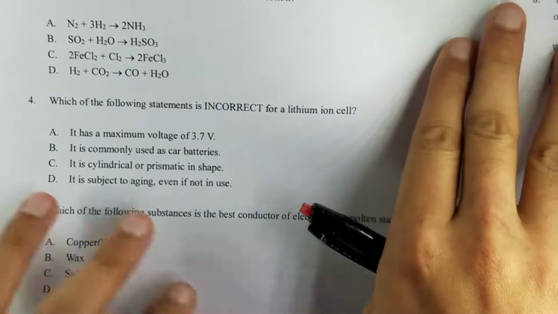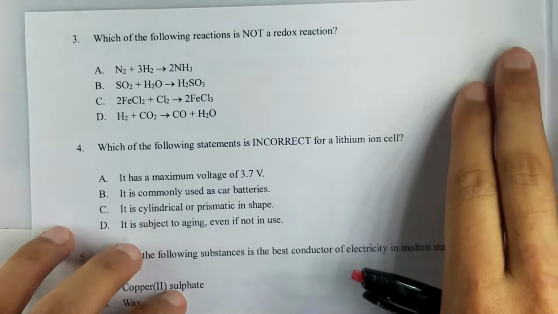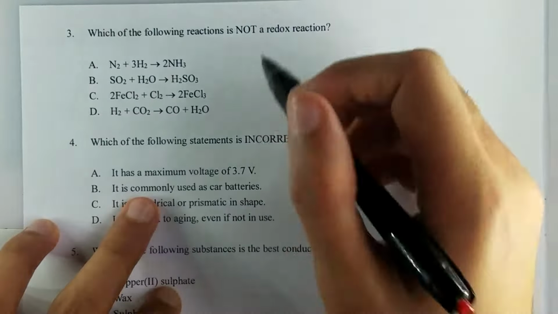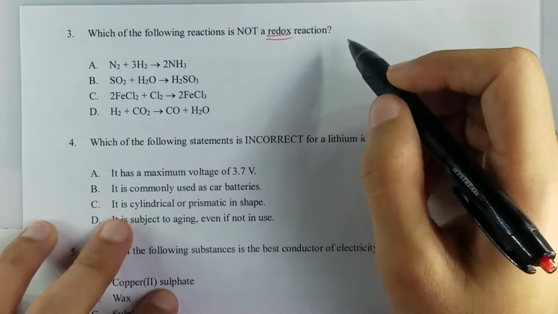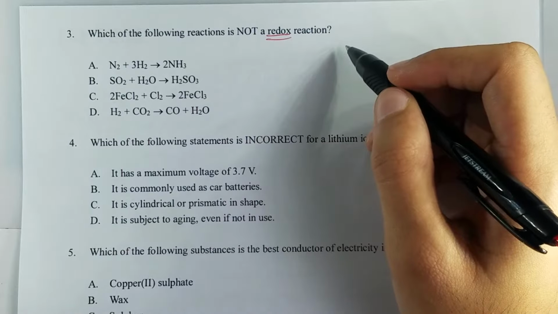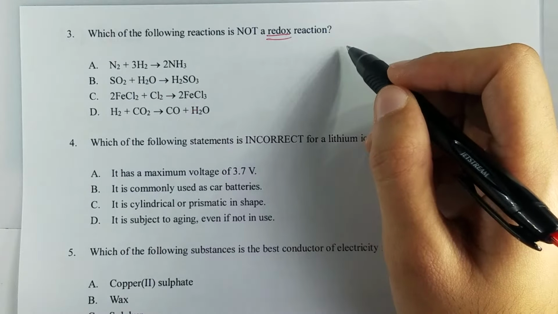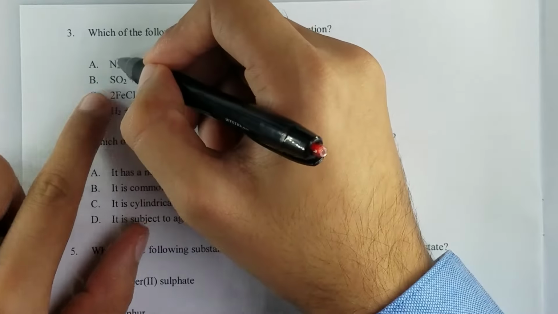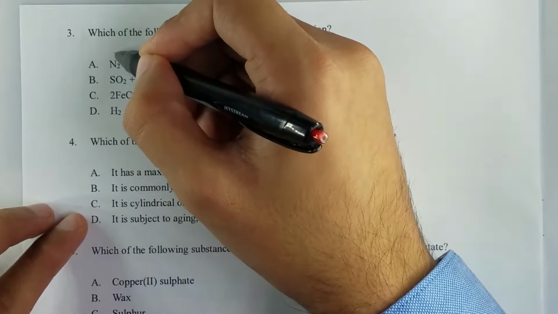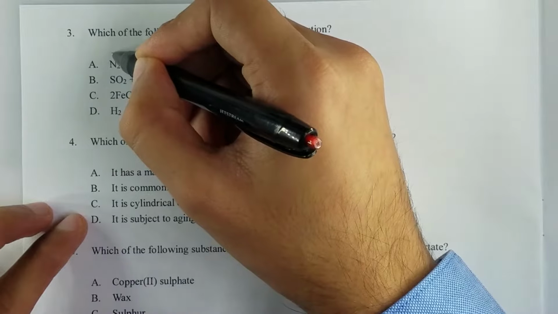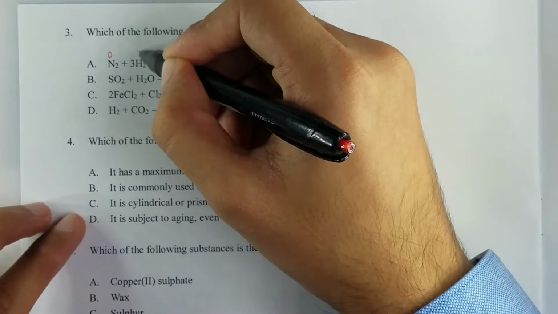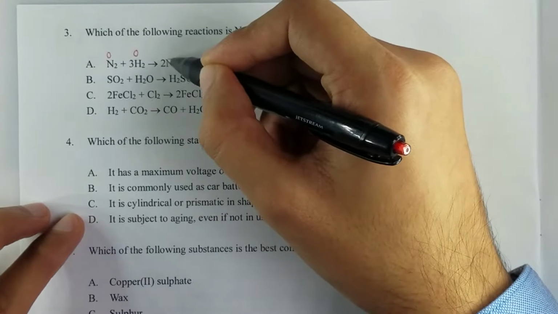Okay, moving on to the third question. Which of the following reactions is not a redox? Redox means one increases and the other decreases in oxidation number. That's the fastest way to check. So let's have a look at the first one. Nitrogen. The oxidation state of nitrogen here is, since it's a gas, 0. Hydrogen, 0. What about nitrogen over here?